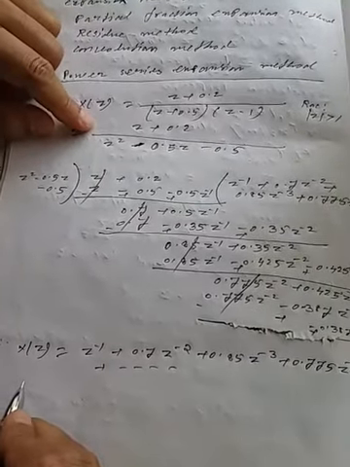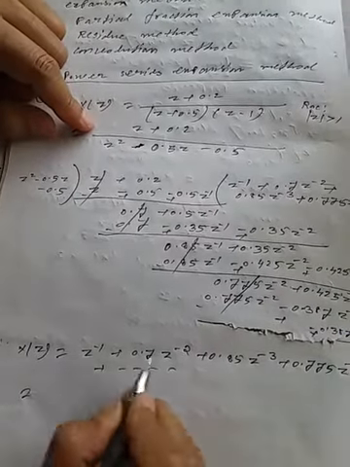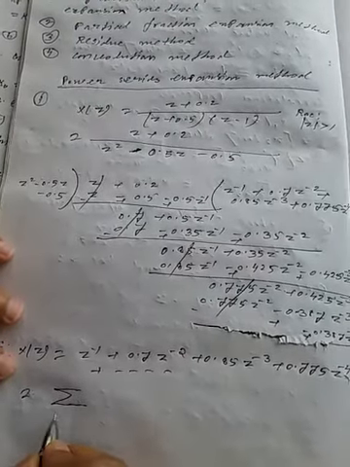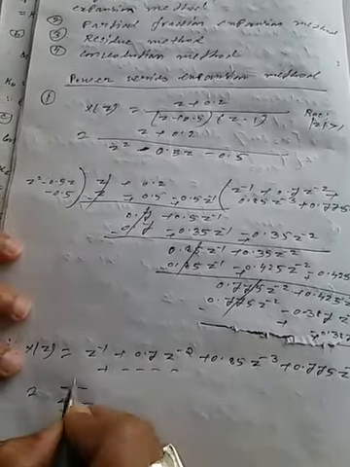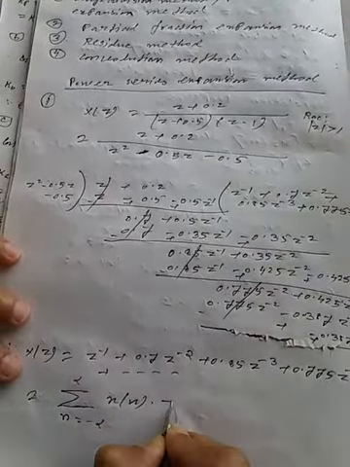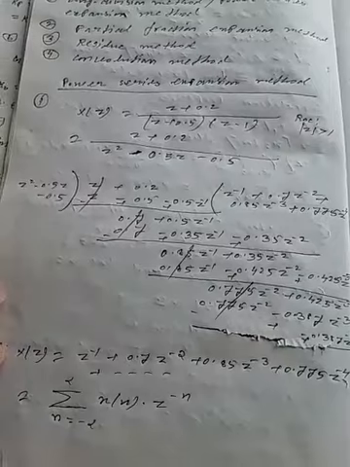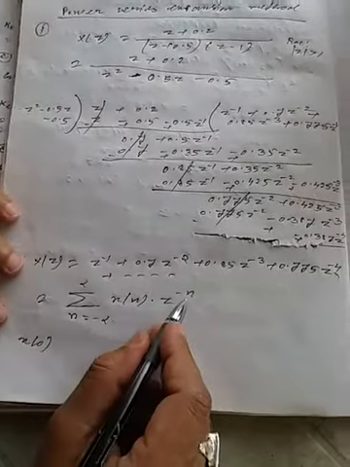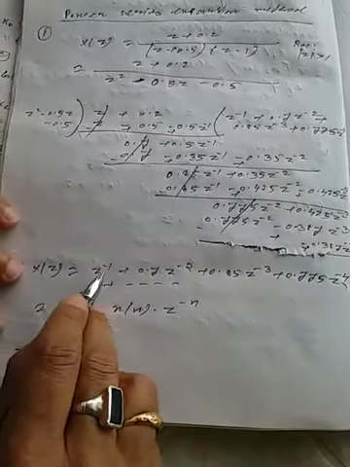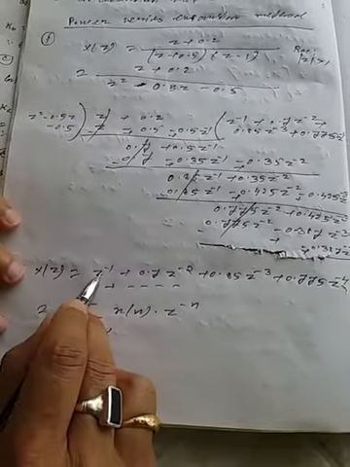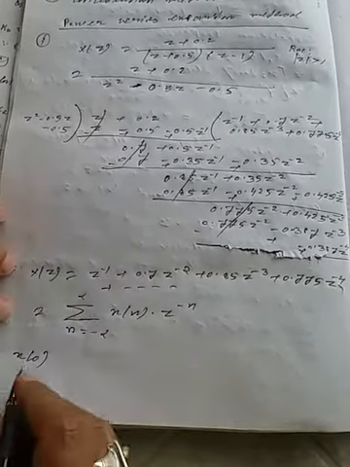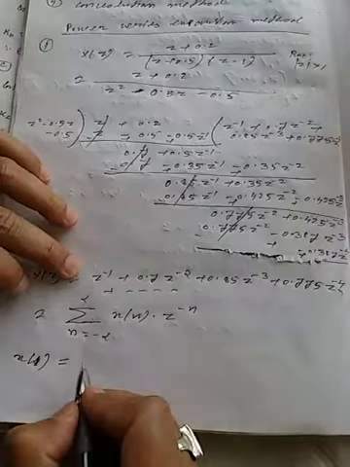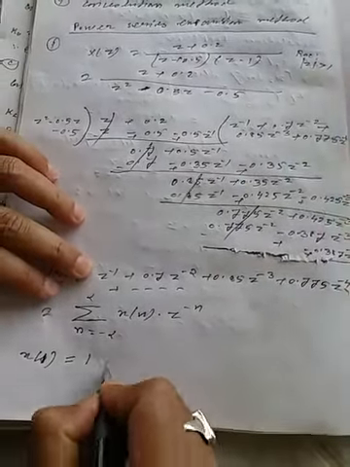So if we equate this portion to the formula of Z transform, that is the sum from n equal to minus infinity to infinity of x(n) into z to the power minus n. So we will get x0, sorry, this is not x0, because when n equal to 1 then we will get z to the power minus 1, so it will be x1. So x1 will be equal to, what is the coefficient of z to the power minus 1? That is 1, so 1.